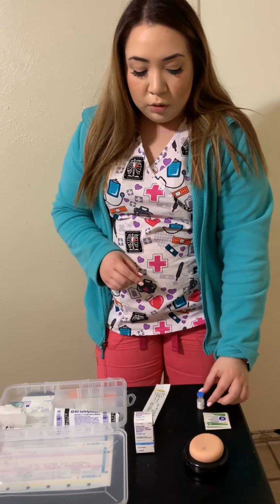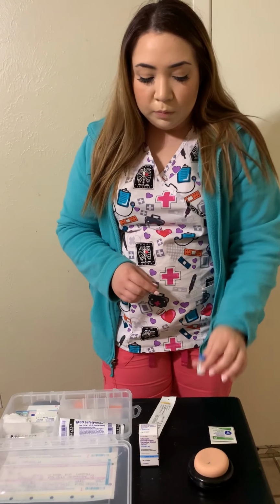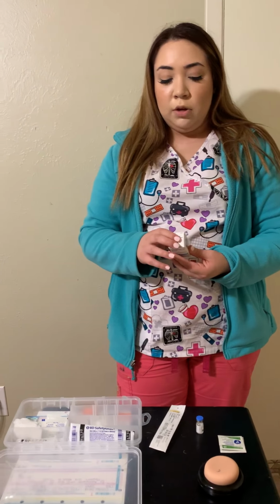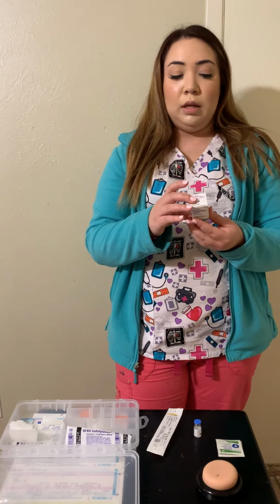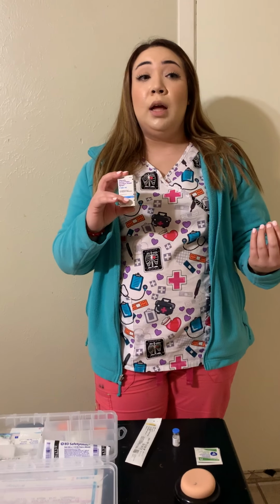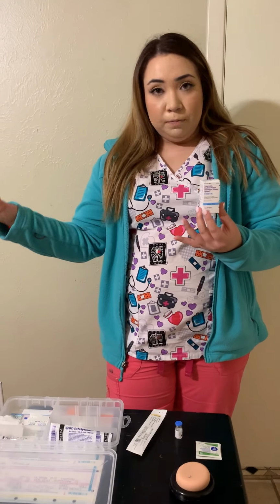We have our alcohol pads, and of course our vial with medication, or not medication, but a solution. The solution that the vial contains is a purified protein derivative, meaning it is similar to the actual strain of TB, and it's not going to infect the person. It is just going to help us determine whether or not the person's skin has a reaction to it, which again determines the positive or negative testing.